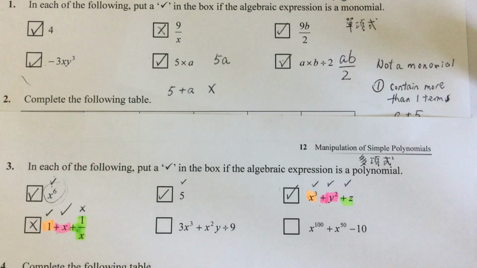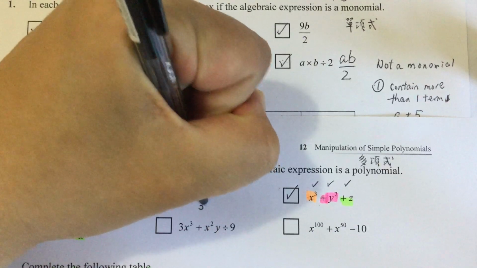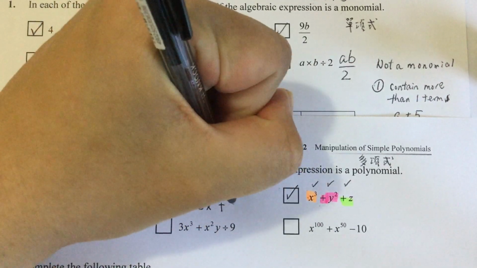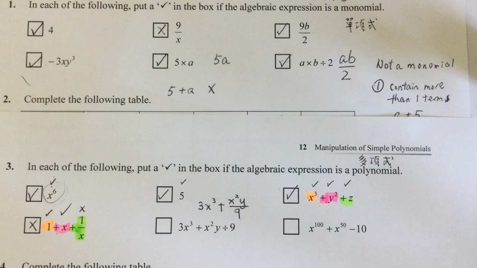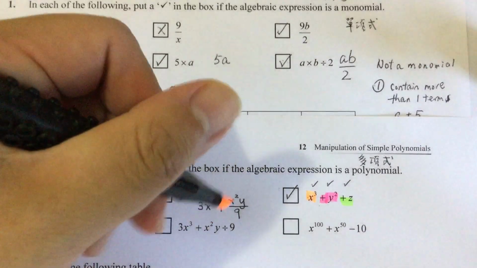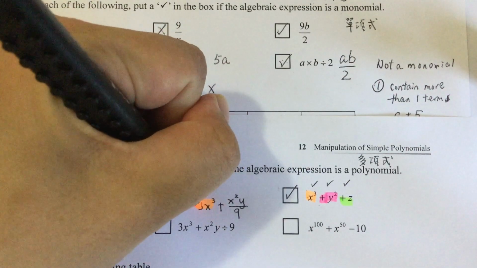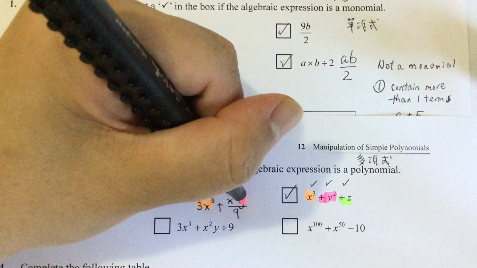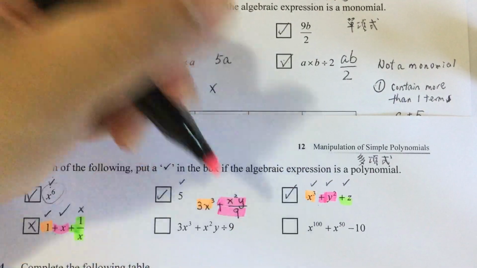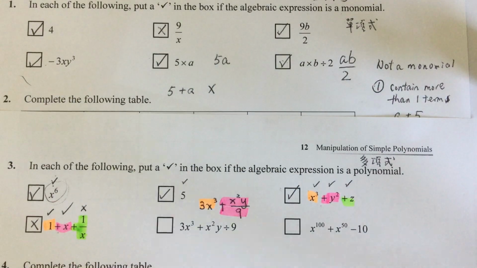This one, please pay attention to how many terms there are, in case it looks weird because we have the division sign. The better way to write it here is 3x cubed plus x squared y over 9. So these are 2 terms. This is 3x cubed. The other one is x squared y over 9. This is the second term that we have.